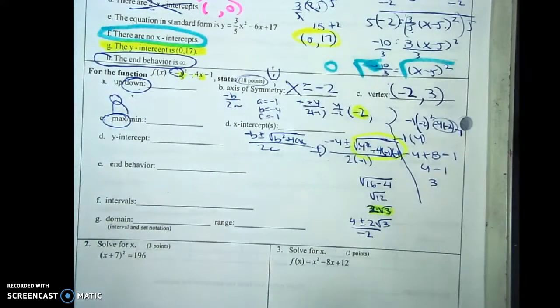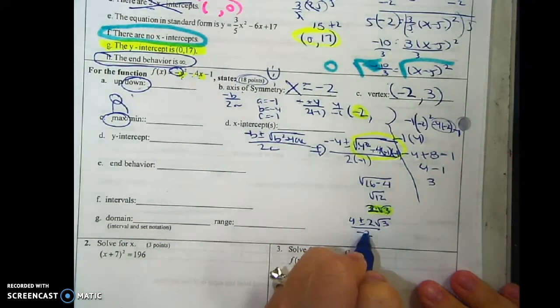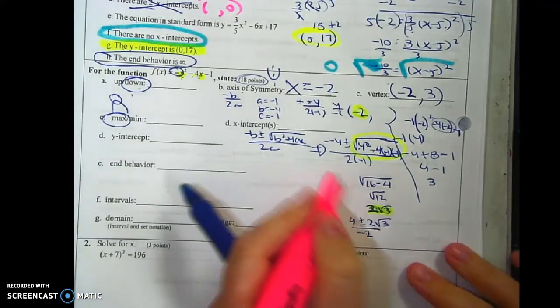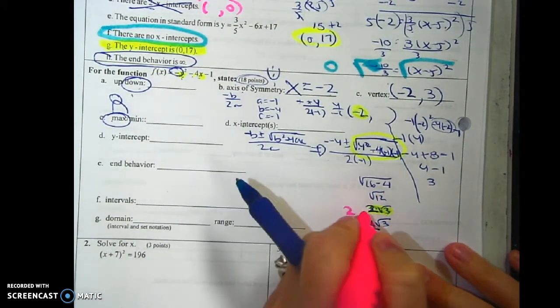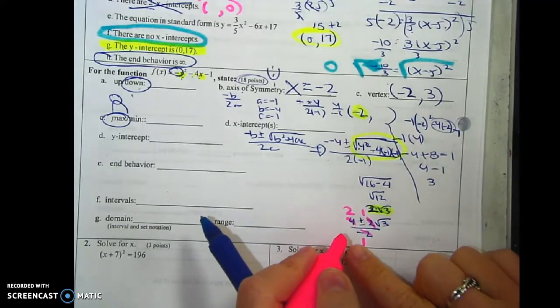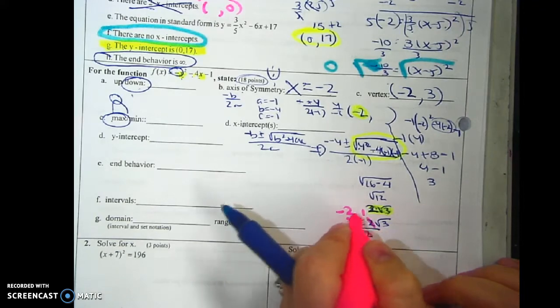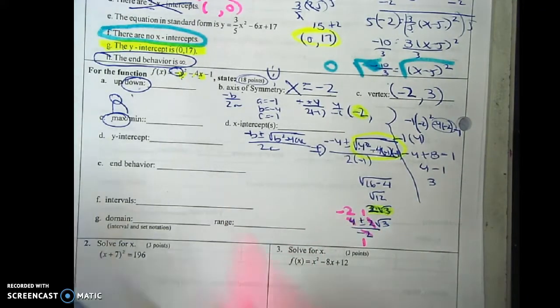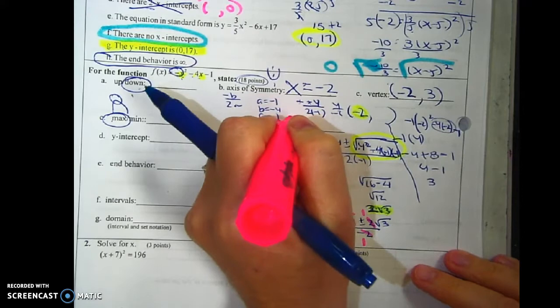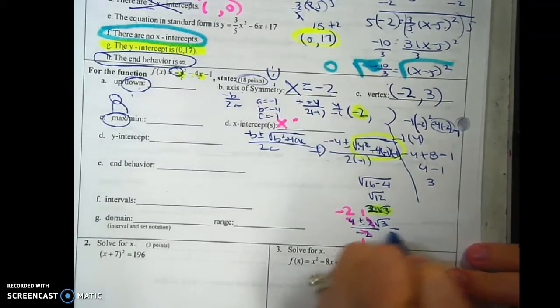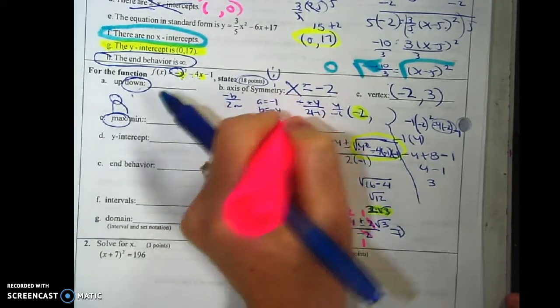So I have two issues here. First issue is all of these are divisible by 2. So 2, 1, 1. But it's also negative, so this should be negative, and that positive turns negative, and that negative turns positive. So your answer for your x-intercepts, x equals, oops, sorry, I'm not ready for that because I have to do the decimal approximation.